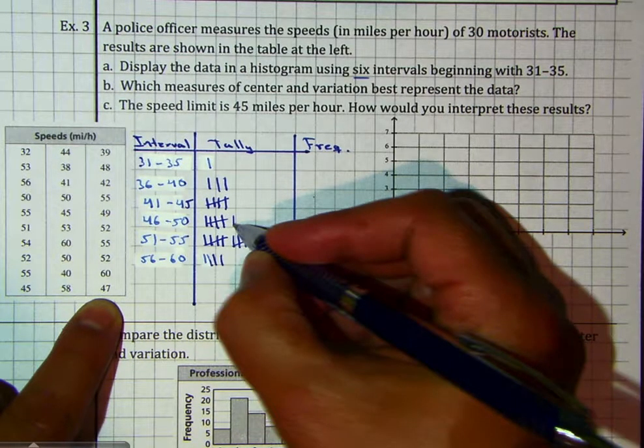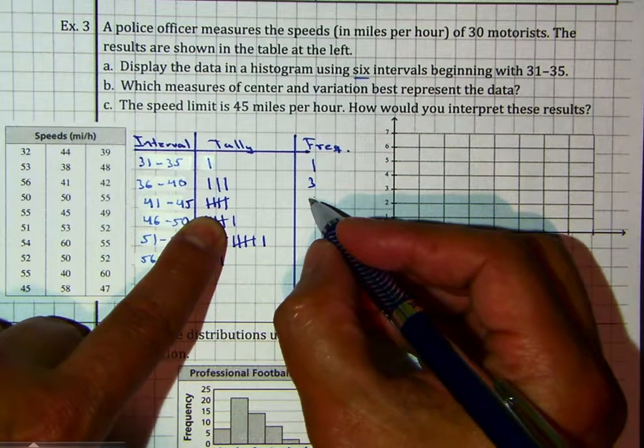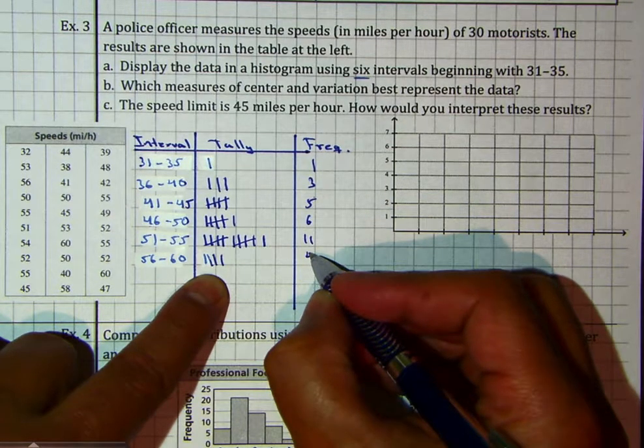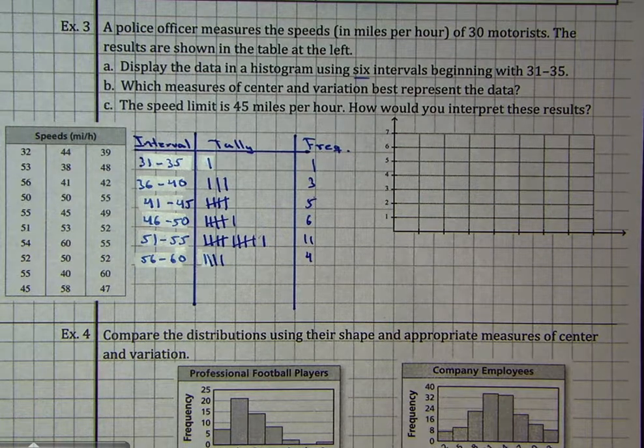Did I miss anything? So we should have 1, 3, 5, 6, 11, and 4. And notice that just by having the extra cross section, it really speeds up the process of counting them.